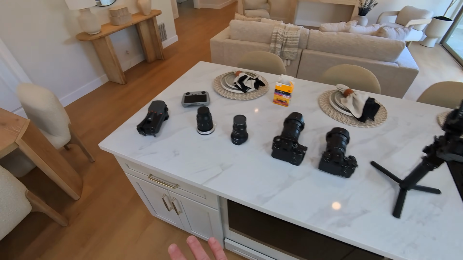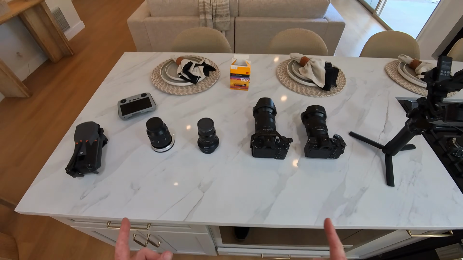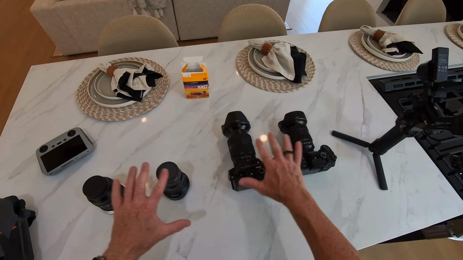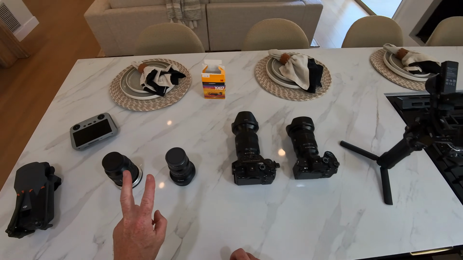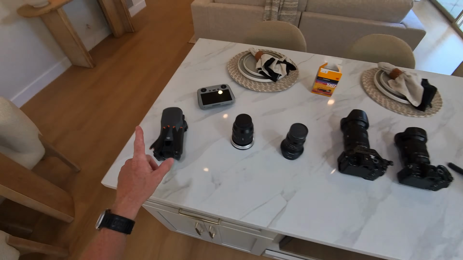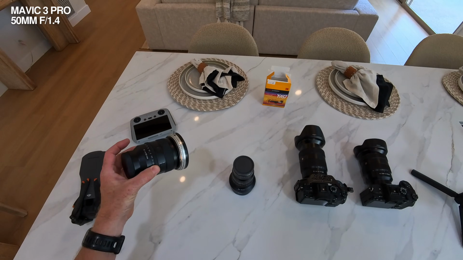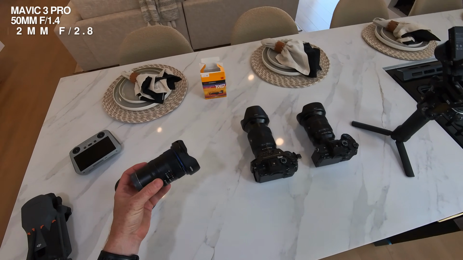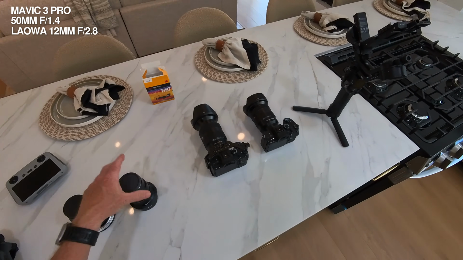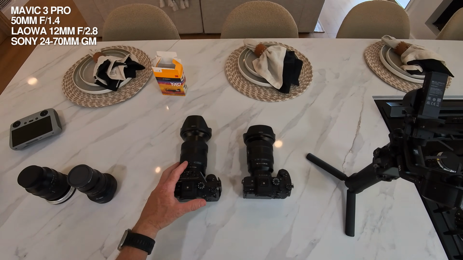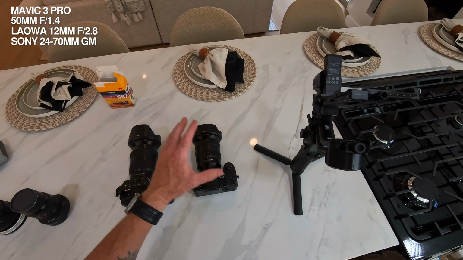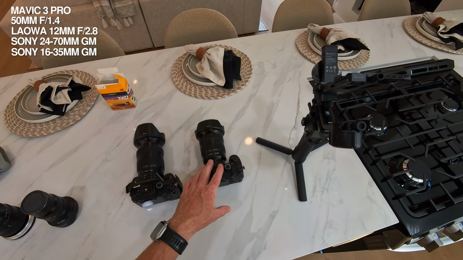First things first, we're gonna talk about all the gear that we need for this shoot. I'm gonna give you a quick hint. We're not gonna be using all of these lenses. I'm only gonna use 2 lenses and I'll tell you exactly why. But first up, we have the Mavic 3 Pro, and then we have a 50mm 1.4 lens. I have the Laowa 12mm 2.8 lens. I have a Sony original G Master 24-70 lens, and also a G Master 16-35 lens.